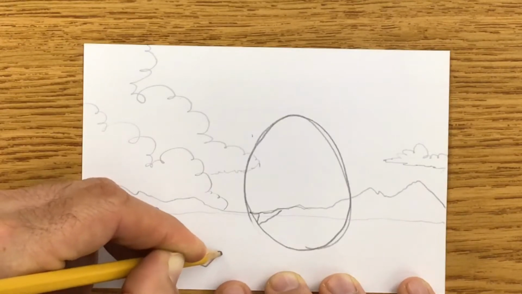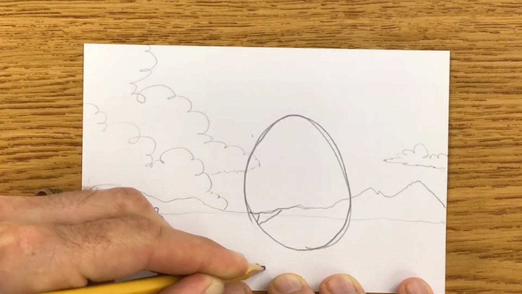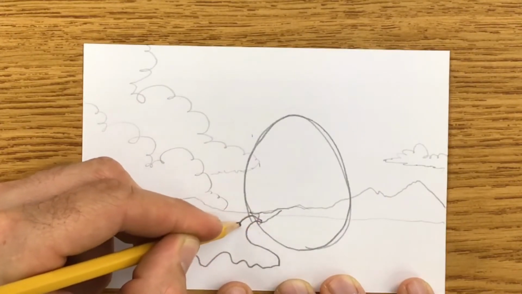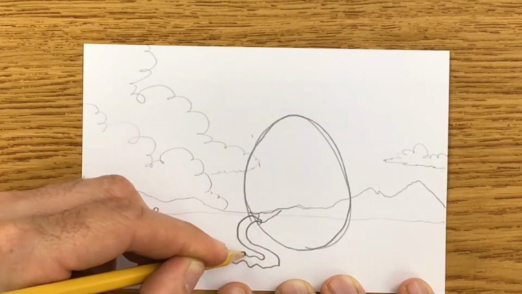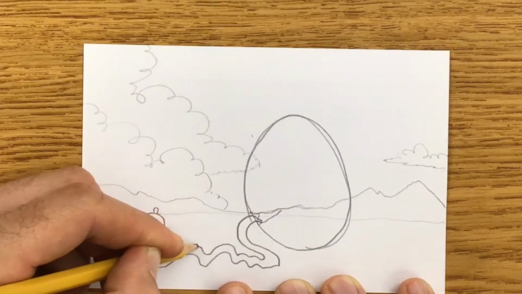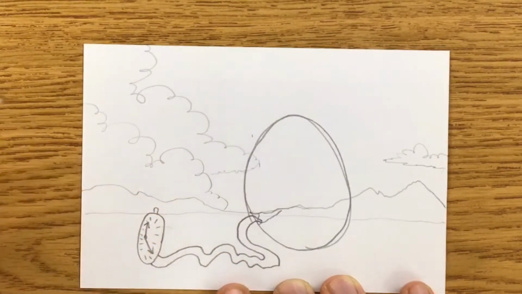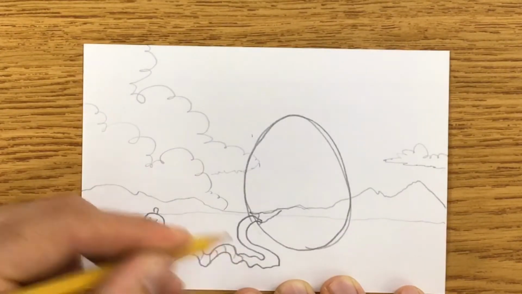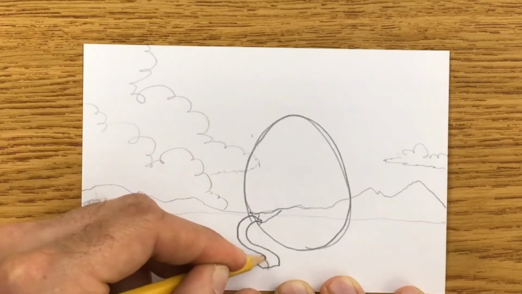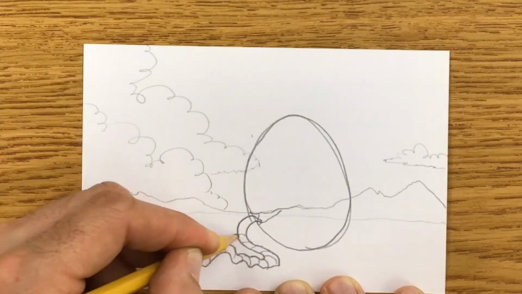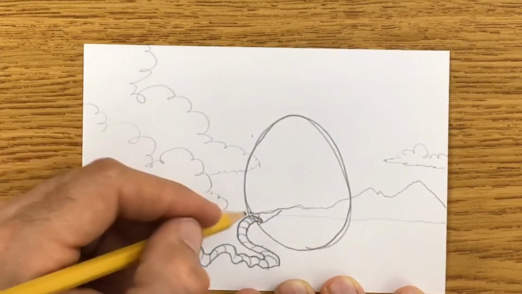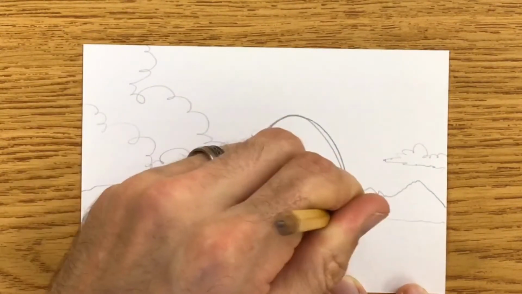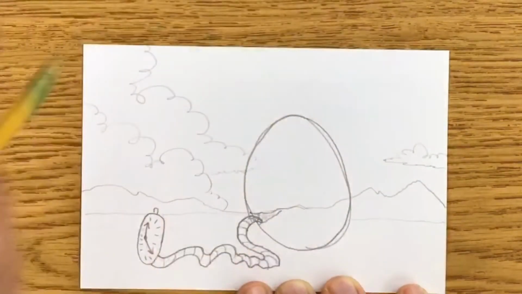It's coming out of the egg like a plant or maybe a snake body. Sneaky. Add some lines. Or worm. Or, you know, could be a wristband, like a wristwatch.